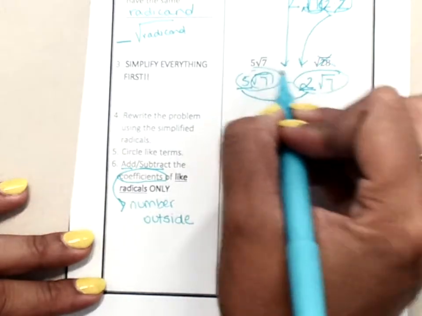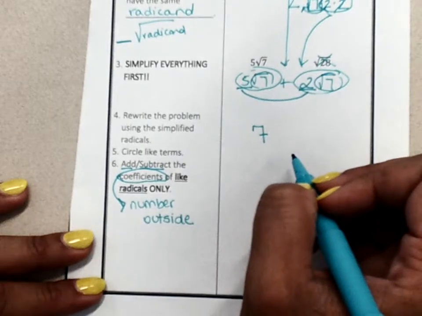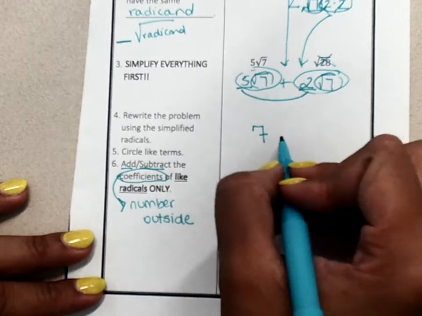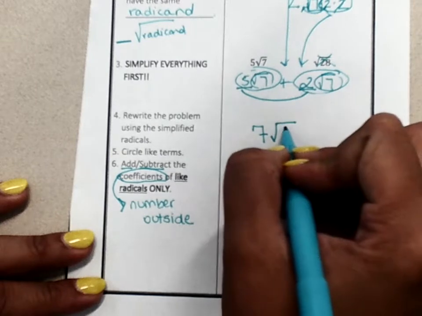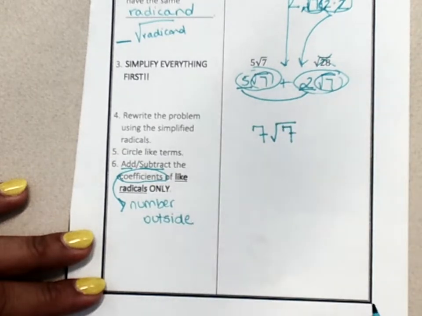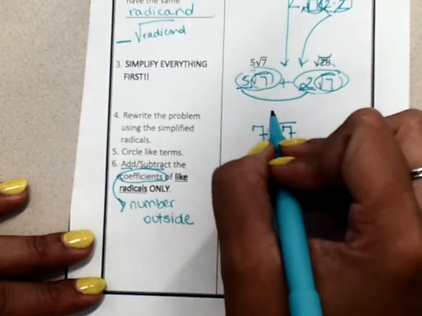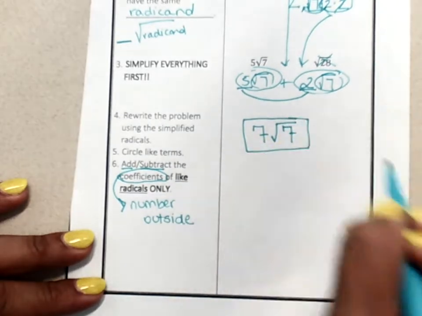Now the radicands, I'm not adding those, I'm leaving them the same. So I'm just going to attach square root of 7. So my final answer is 7 square root 7.